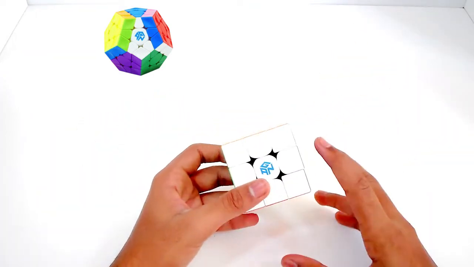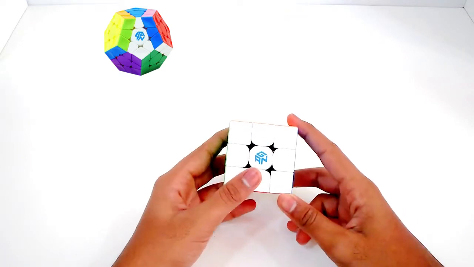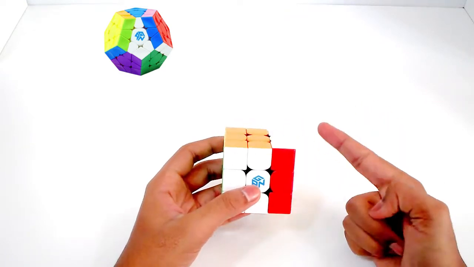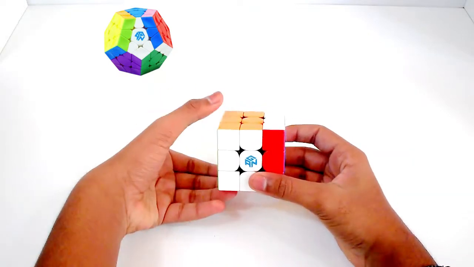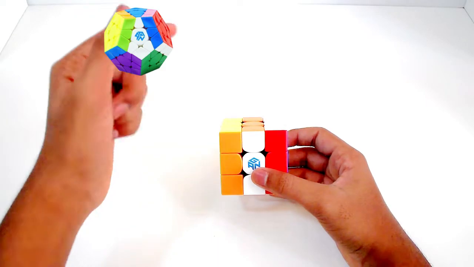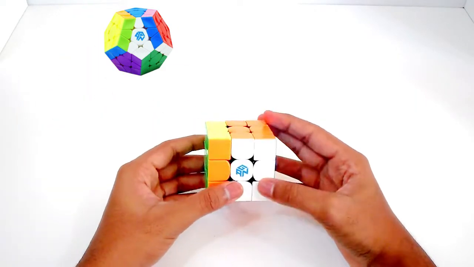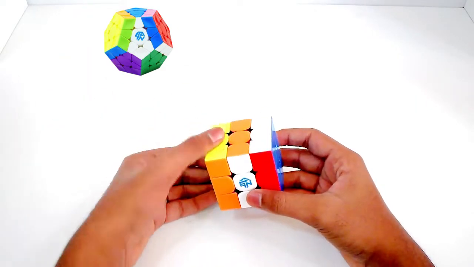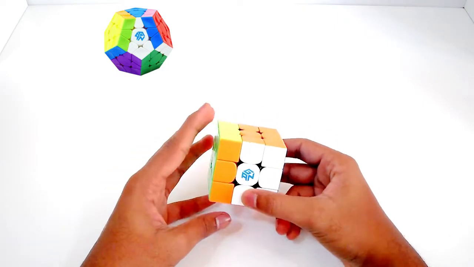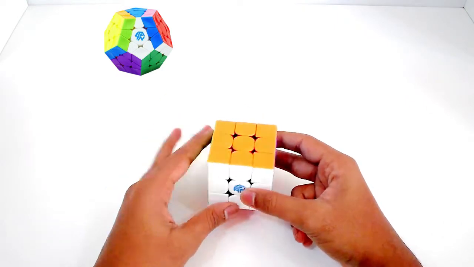So as I told you, clockwise R is towards upside. Then clockwise of L will be towards downside. If R is towards up, then L is towards down. If R prime is towards down, then L prime will be towards up.